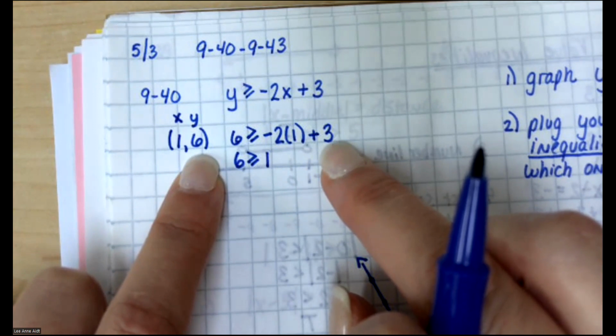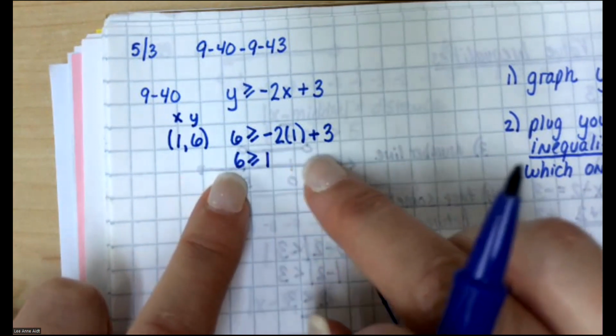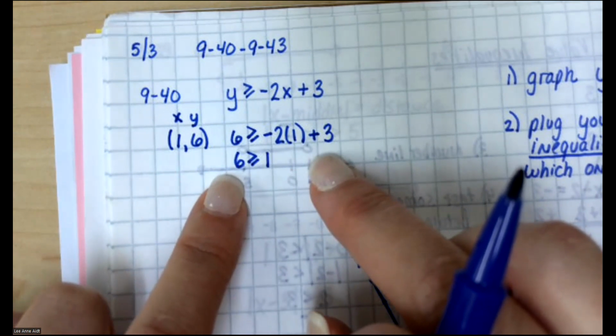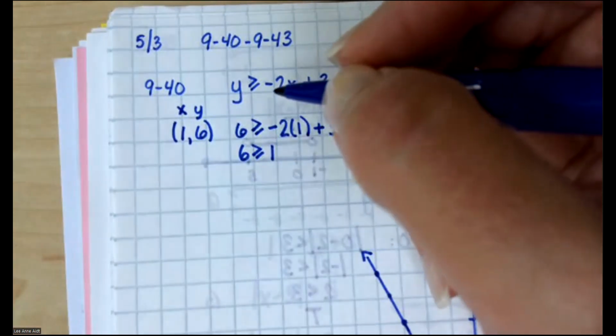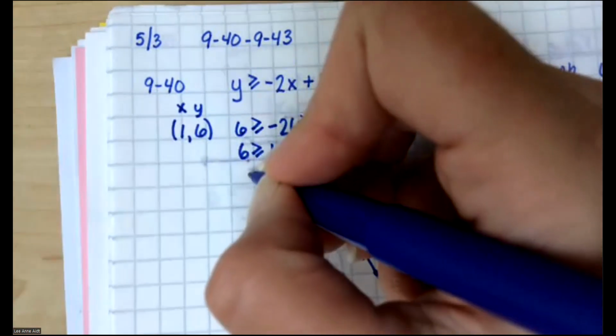Anyone here? 6 is greater than or equal to what? You sure you got it? Okay, is this true or false? Happy crocodile. Happy crocodile means true.